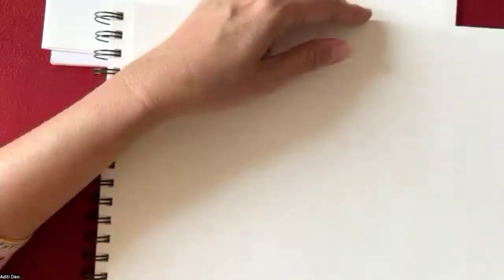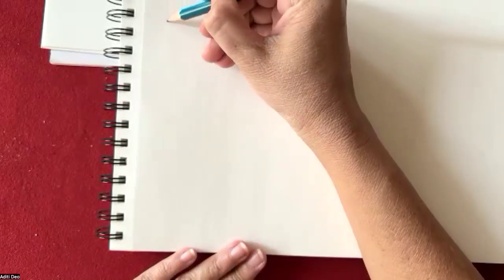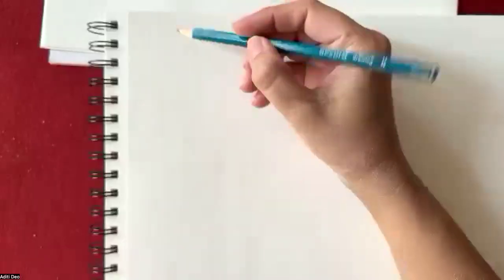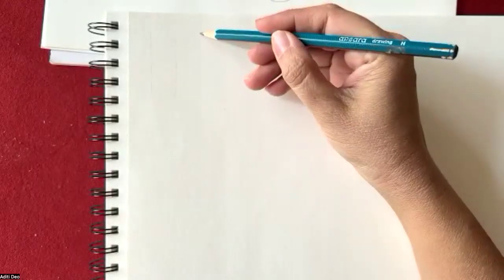So the first thing to do is mark a vertical line along the left edge. Just a small line right now, not too long. And we will make three different scales. So I have three vertical lines.